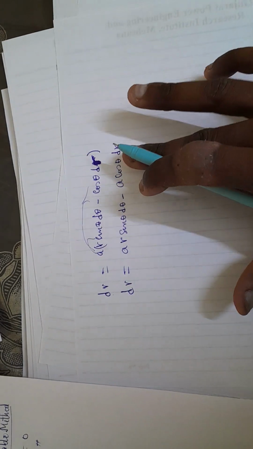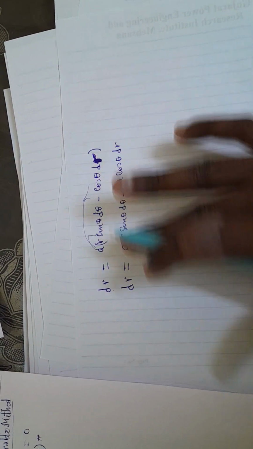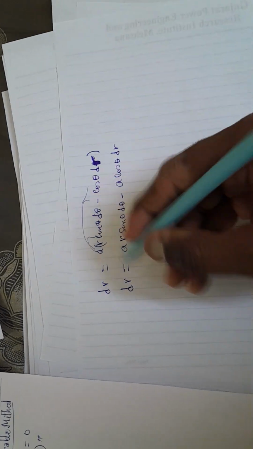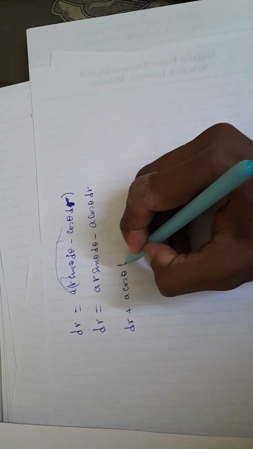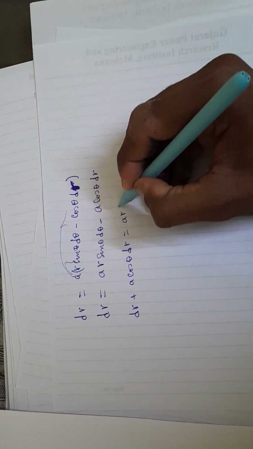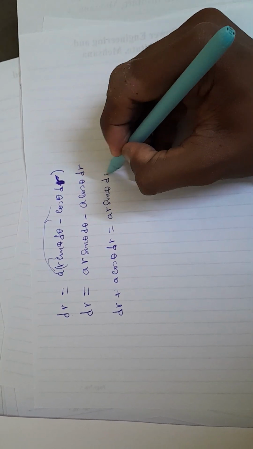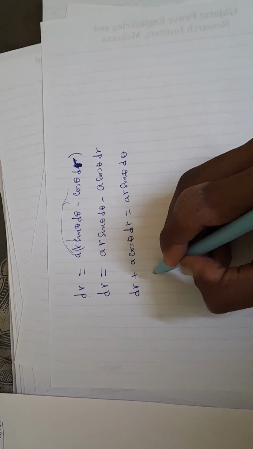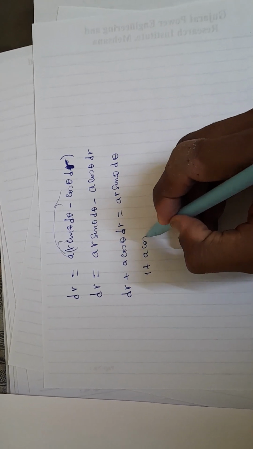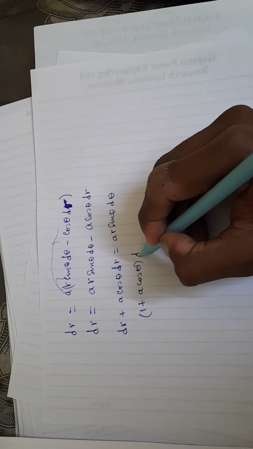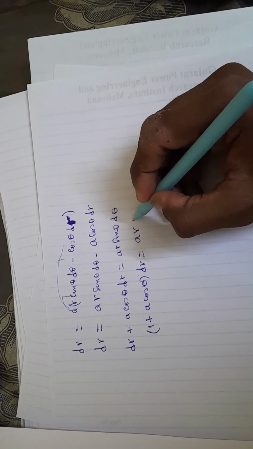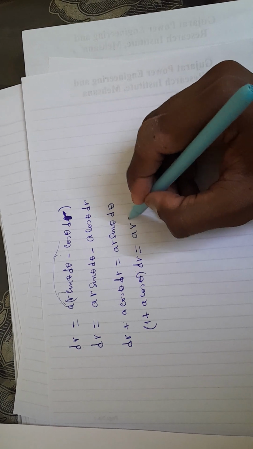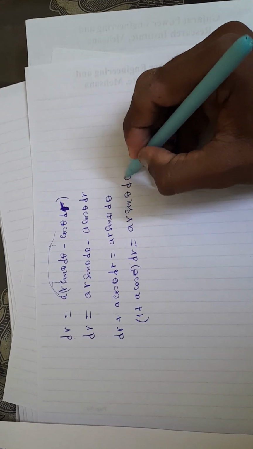Now just try to put similar terms all together. Dr comes here. What we are going to have: dr plus a cos theta dr equal to ar sinus theta d theta. Is that okay? Nice. So r in dr will be 1 plus a cos theta, taking dr common, and here you have ar sinus theta d theta.